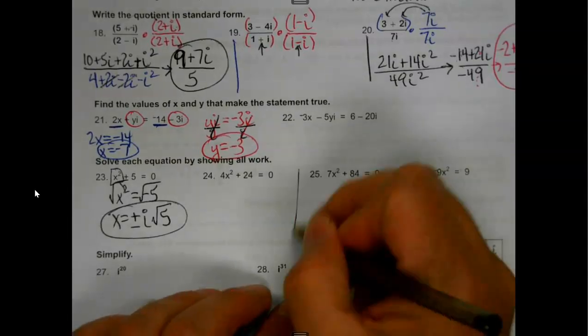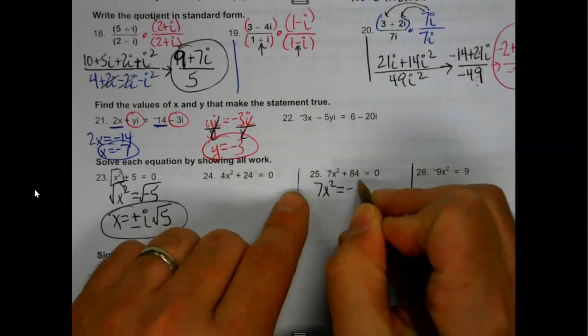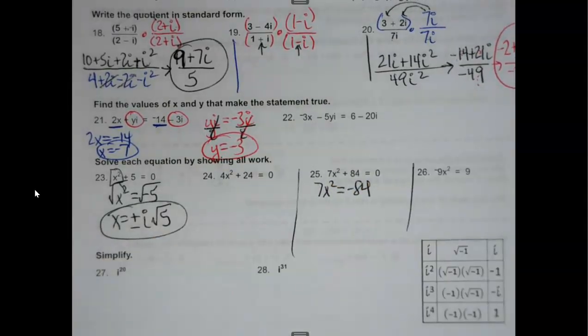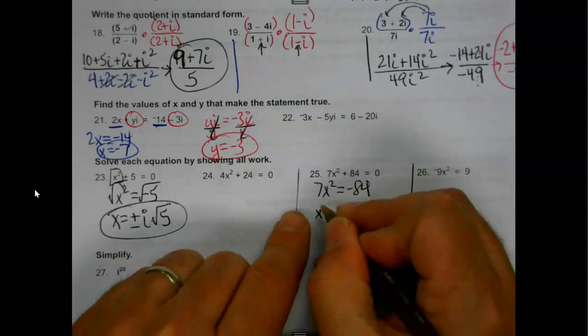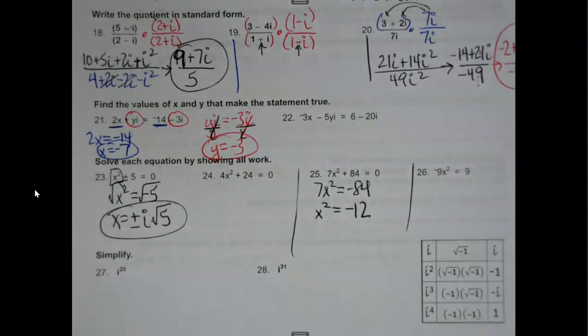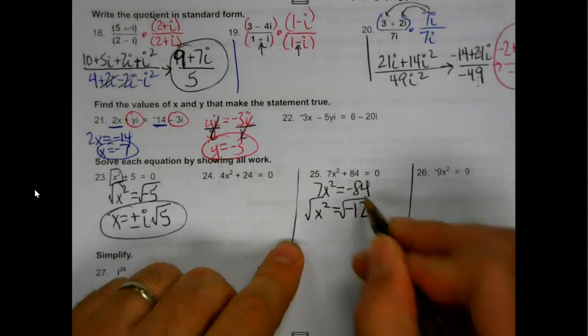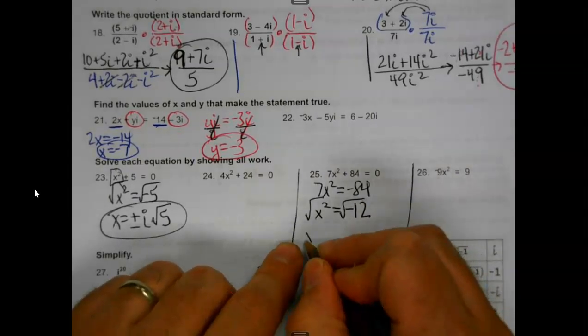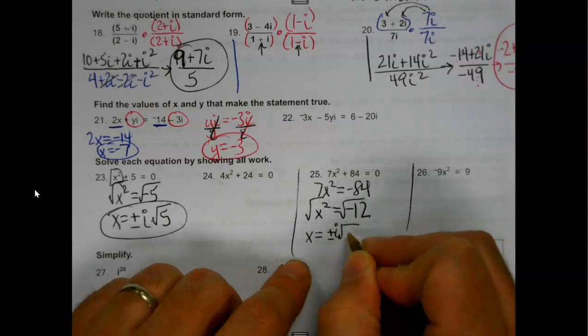So can this get funky? Yeah. No square root yet. X squared's not alone. Now we're ready to play the square root game. Oops, almost lost my eye.